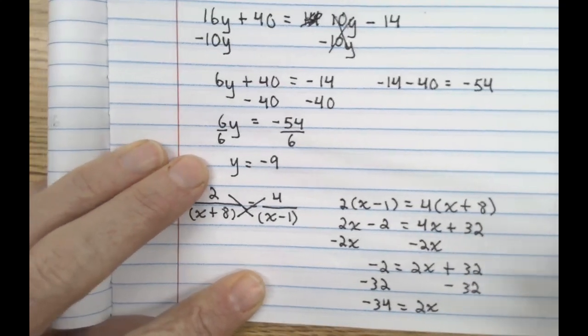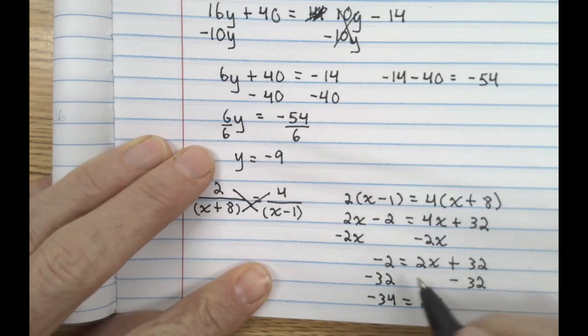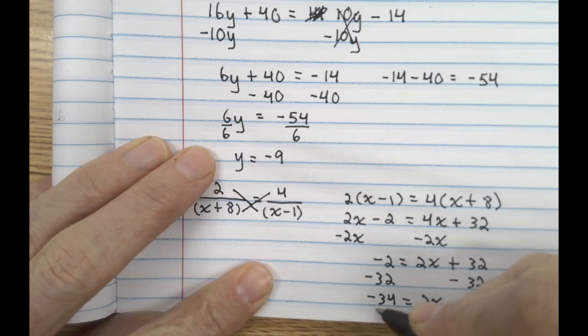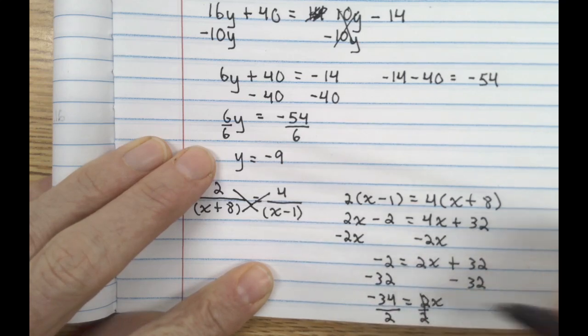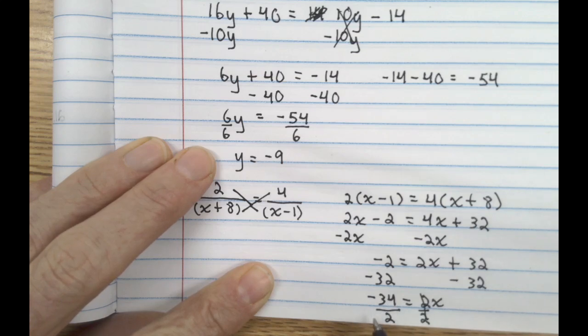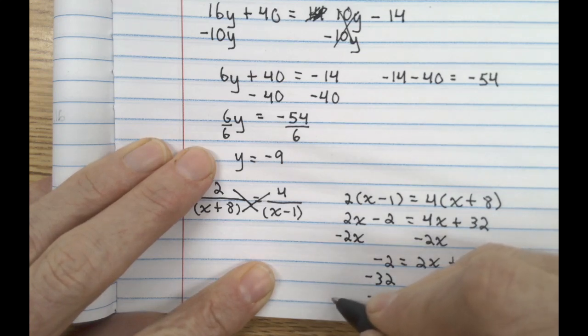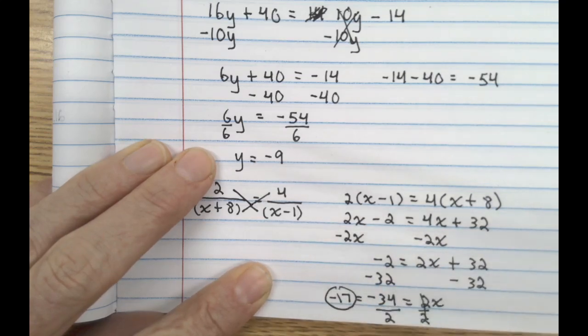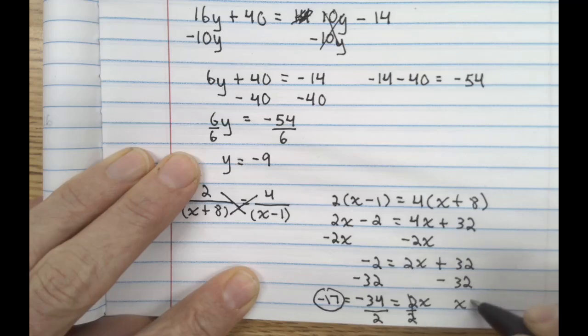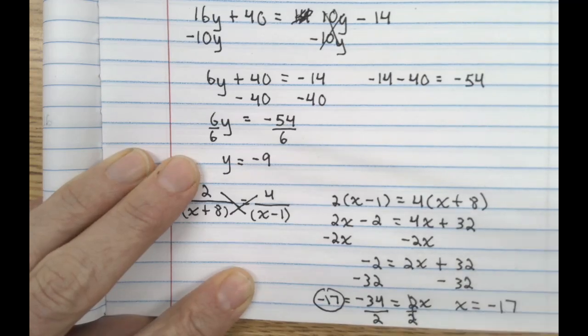I'm running out of room here. But now I'm going to divide. So now I do an inverse operation again. What's the opposite of times 2? Divide by 2. I do that. These 2's undo each other. Negative 34 divided by 2 is, I think, negative 17. And so that is what x equals. I can write it over here. x equals negative 17. Okay, let me try one more real quick, hopefully.